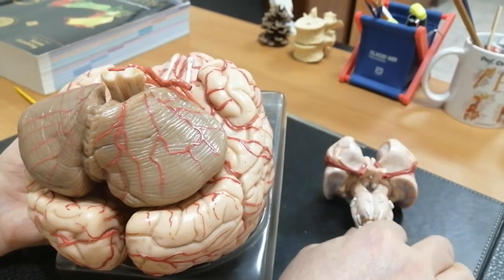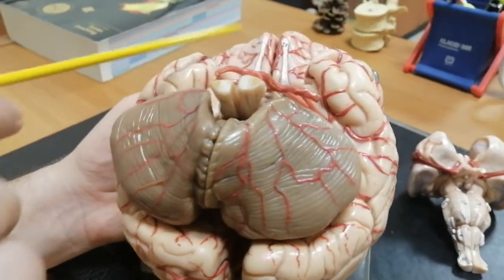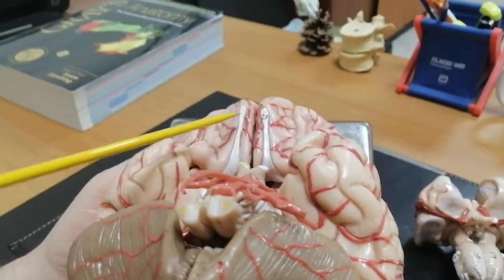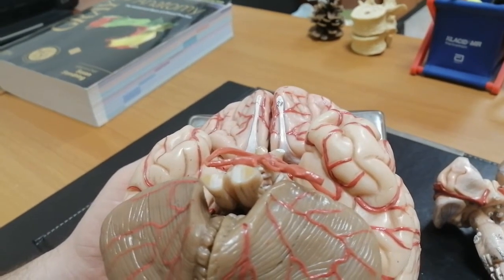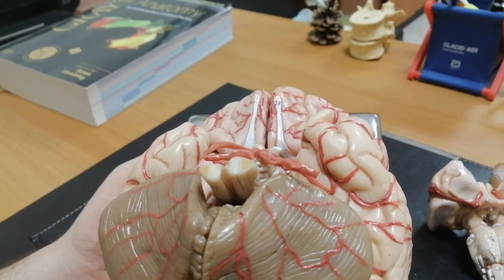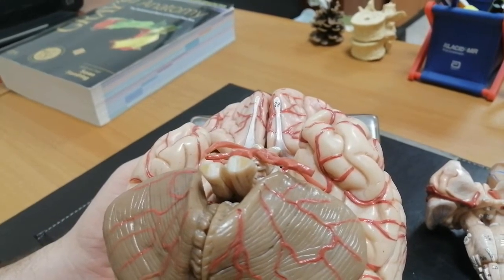So let's look at our first cranial nerve, the olfactory nerve. But also remember that we number cranial nerves from anterior to the posterior based on their entrance or exit from the brain stem.